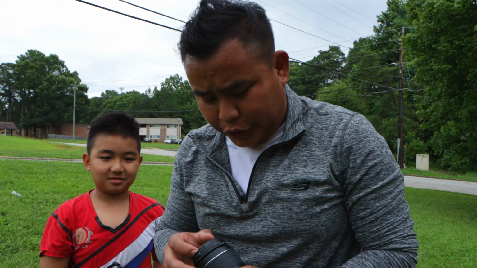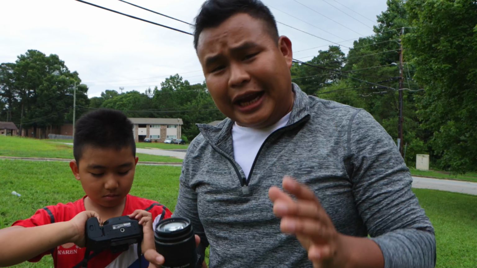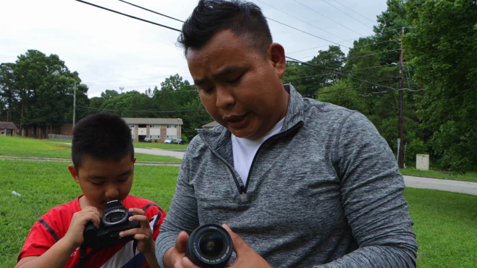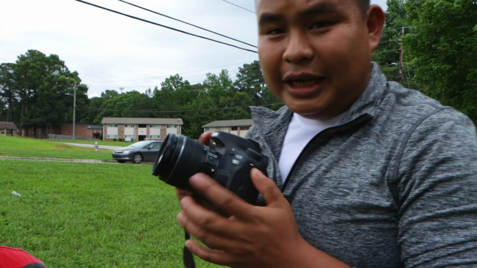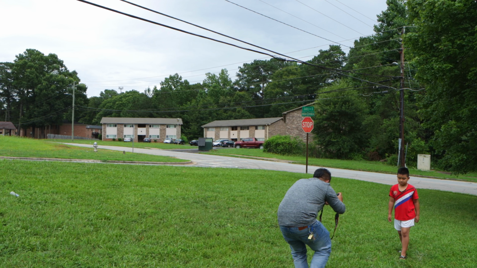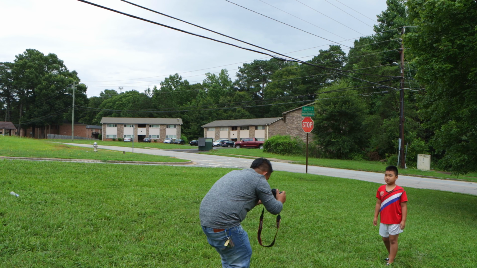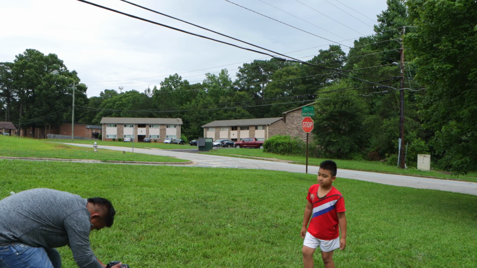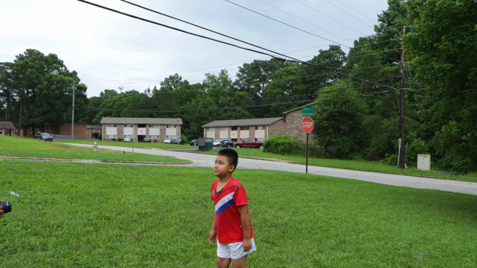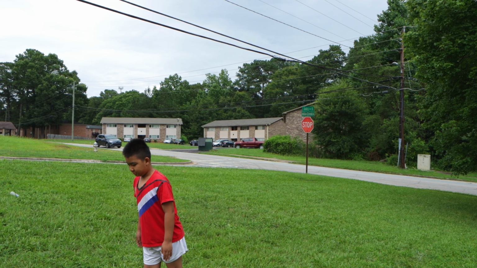Okay, now we're going to go with the 18 to 55mm lens. So we're going to put this one on and test it. This lens is stabilized. Okay, come. And stop it.